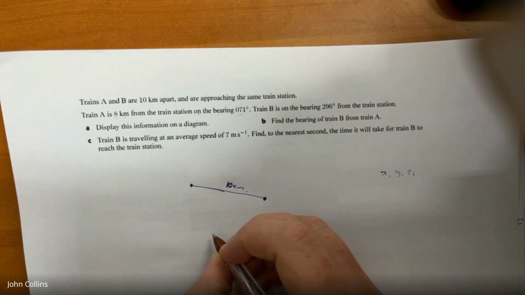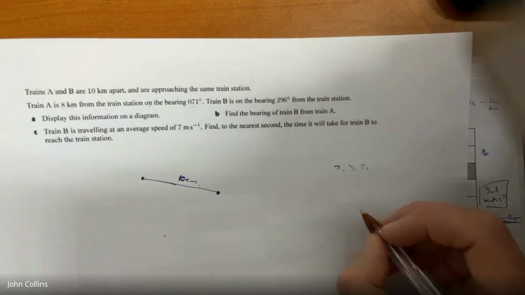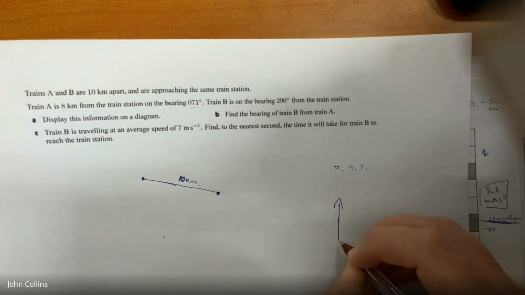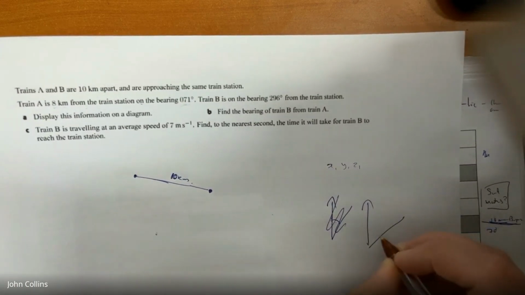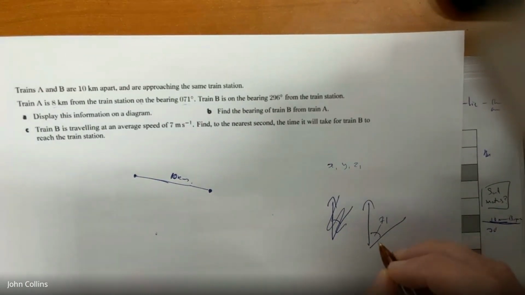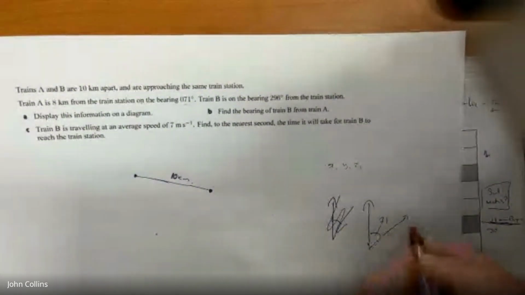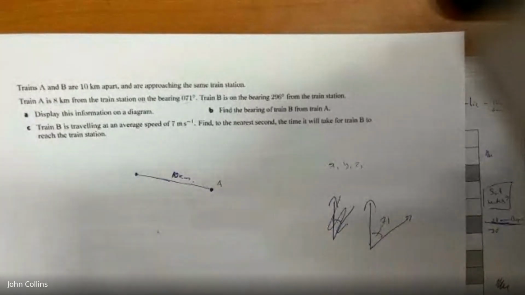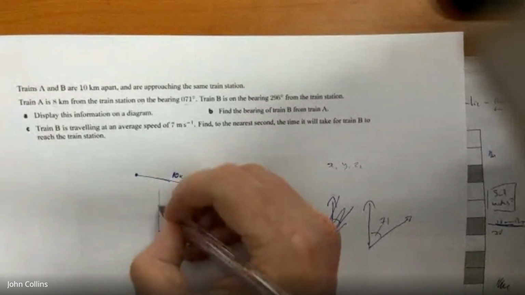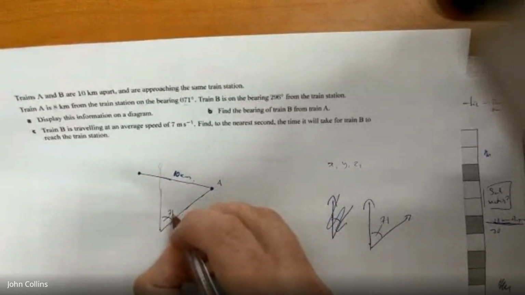Yeah. So I'm going to put the train station here because I kind of know where it's going to be, but in general, if you weren't sure, there's north, there's 71 degrees off north. That's 071. Does that make sense? Yeah. Okay, so it's always off north. So if this is the train station, this is A. If I have a straight north here, which I'll do off the train station, this one is 71, that's 71 degrees here.